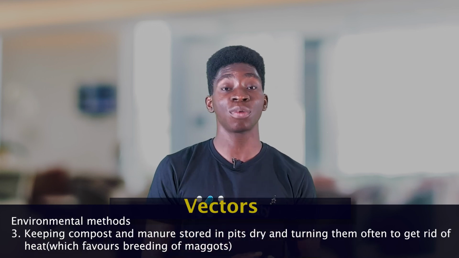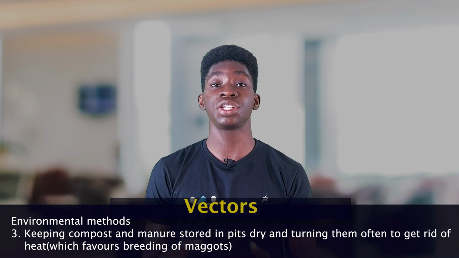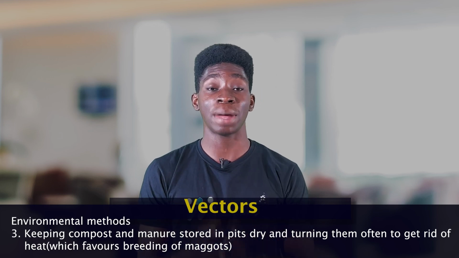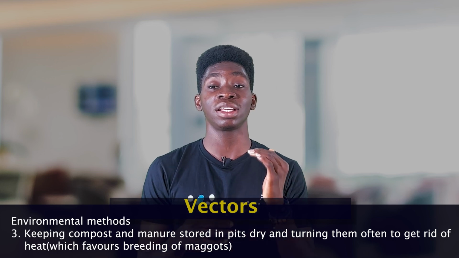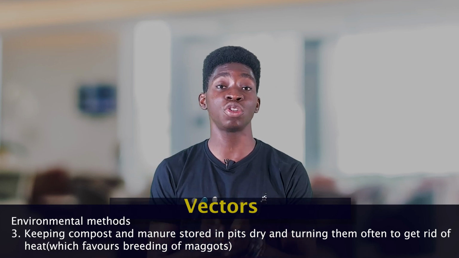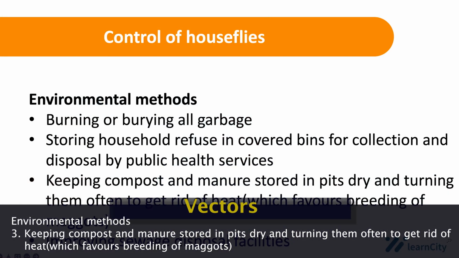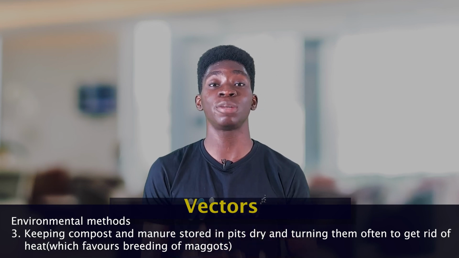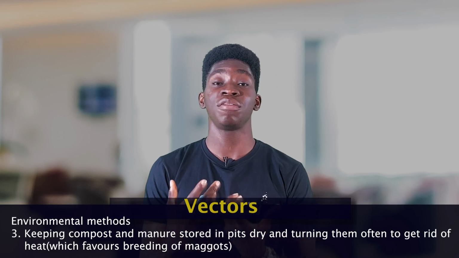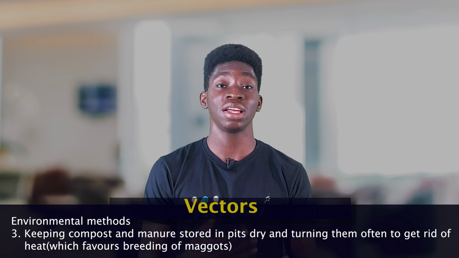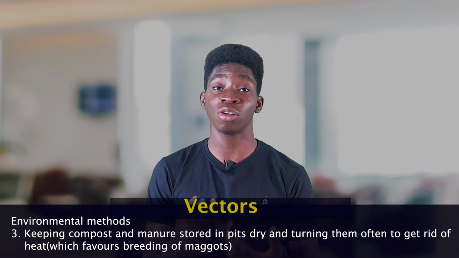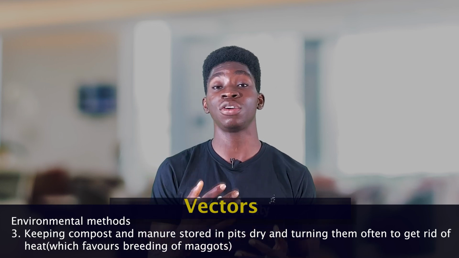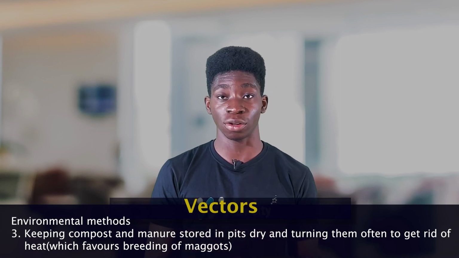Then also, we keep compost and manure stored in pits and turn them often. So all our compost and our manure that are stored in pits, we make sure they are turned regularly. We don't just keep them in the open. We store them in pits and make sure they are turned often. And the reason why we're turning them often is to get rid of heat, because this heat favors the breeding of maggots. So we have to make sure this heat doesn't get to a favorable level for the maggots to breed. Maggots, which is the larval stage of housefly. So we make sure we keep turning our compost and manure in their pits to prevent the breeding of maggots.